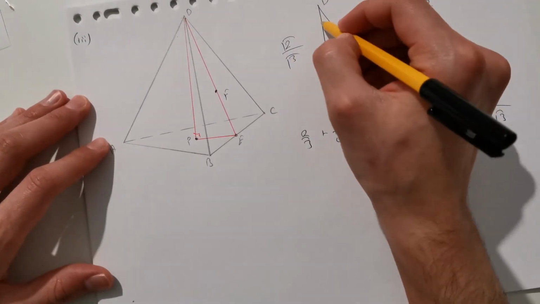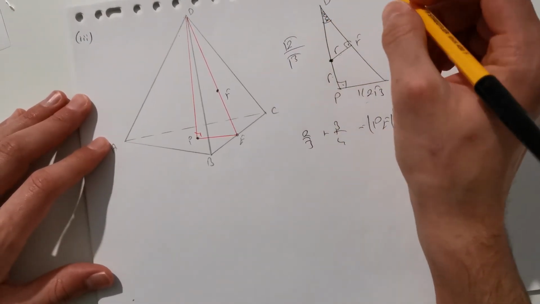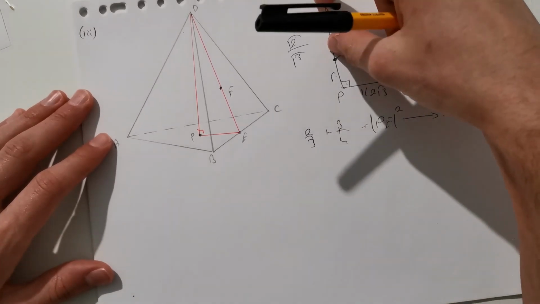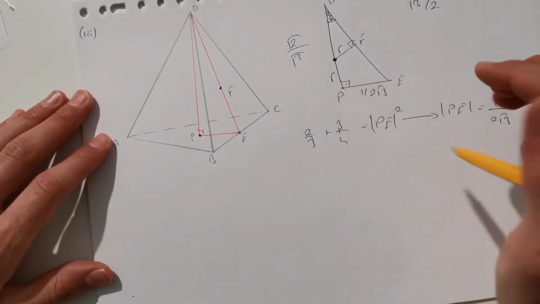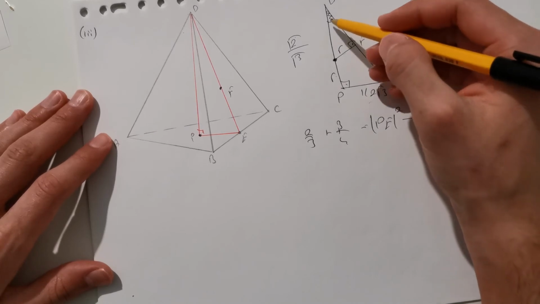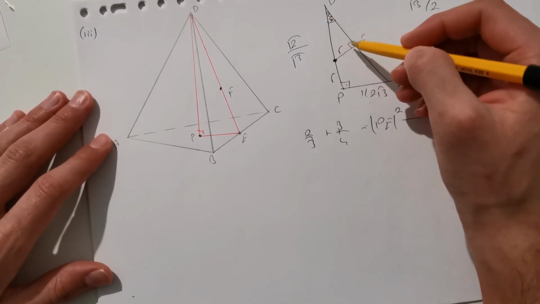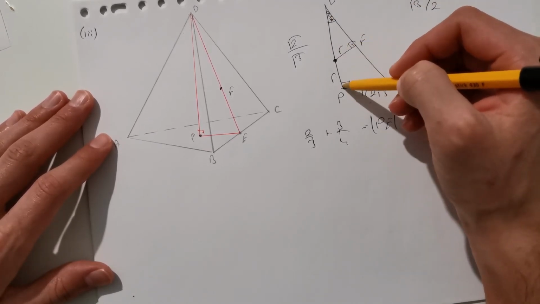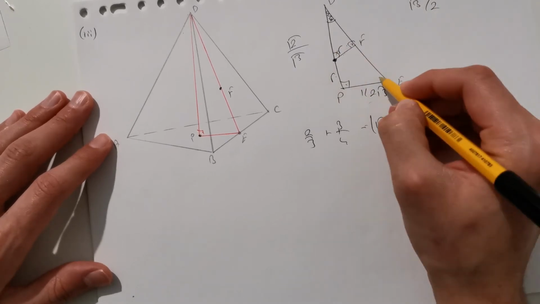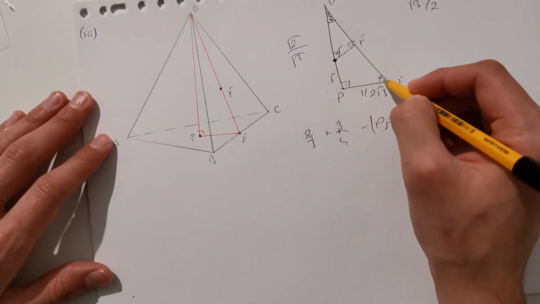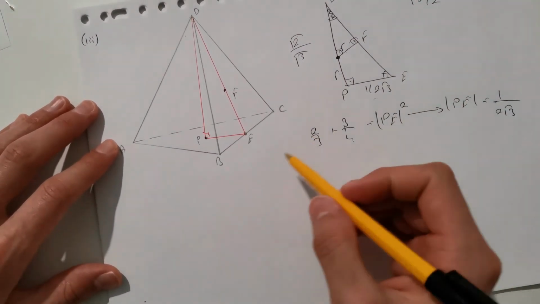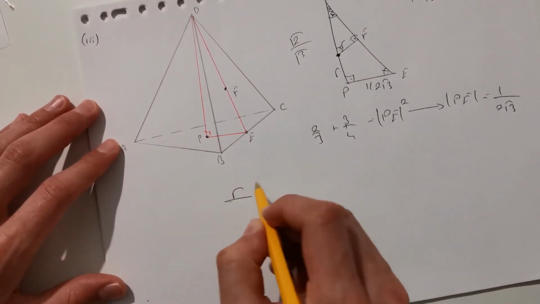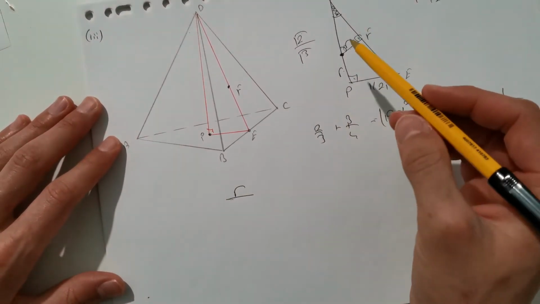If you look carefully, you can spot some similarities in this triangle. There's this small triangle and then the big triangle. These two are similar because they share this angle, and then they share this right angle. Therefore, these two angles are the same as well. Therefore, there is a ratio between the sides as well.